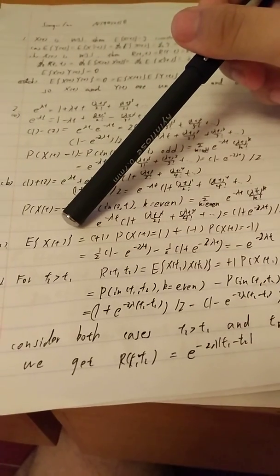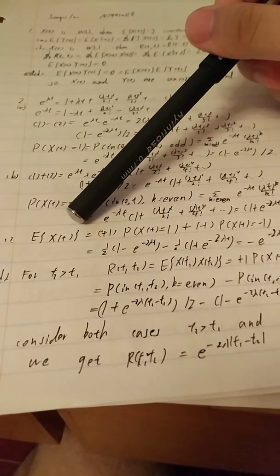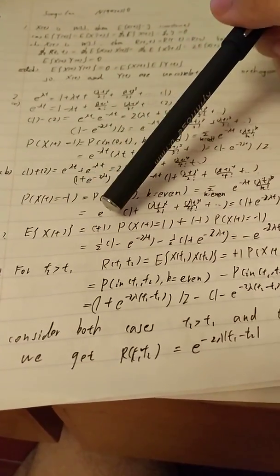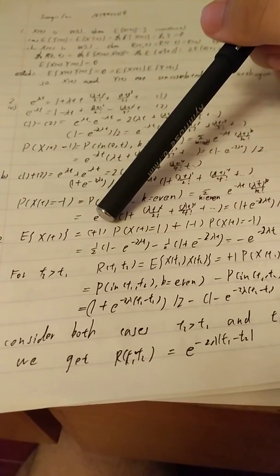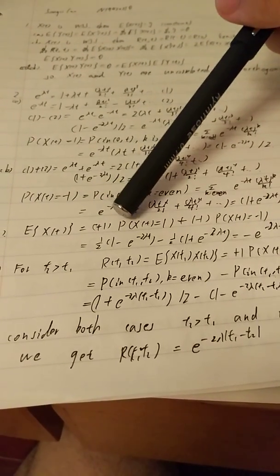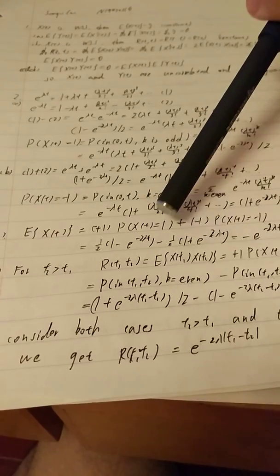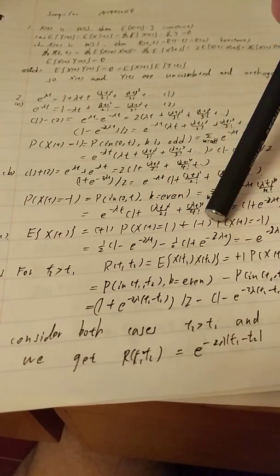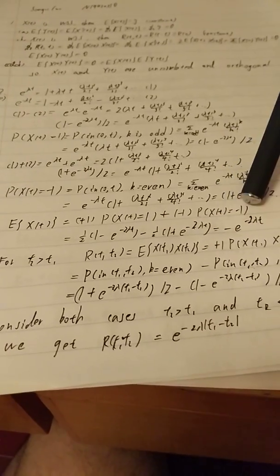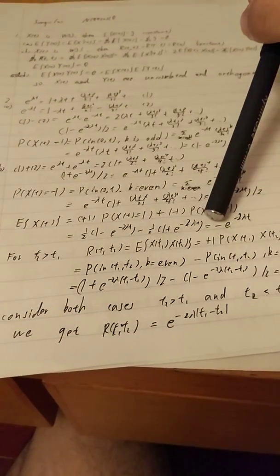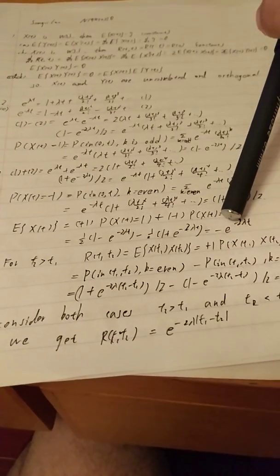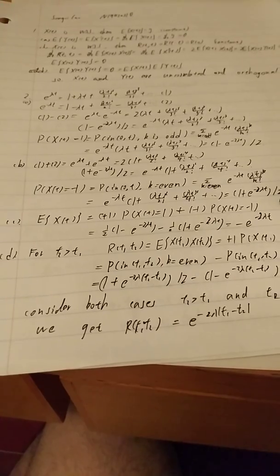So E[X(t)] equals 1 multiplied by P(X(t) = 1), then add minus 1 multiplied by P(X(t) = minus 1). So the final result is minus e^(minus 2 lambda t).